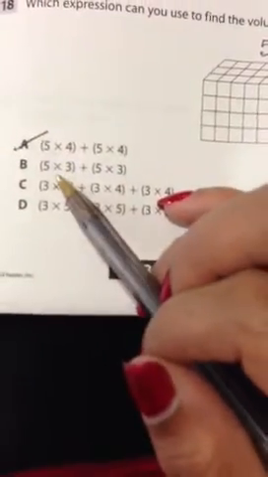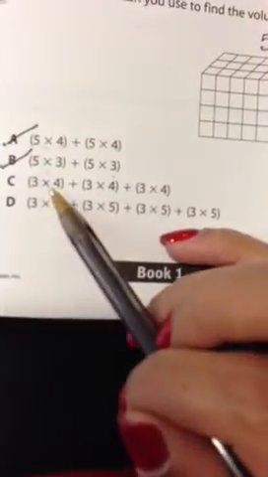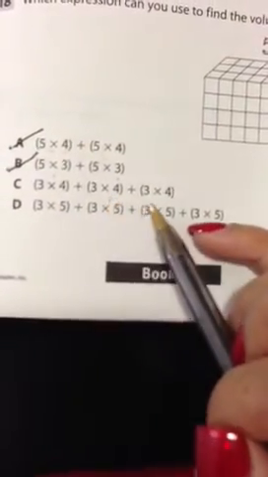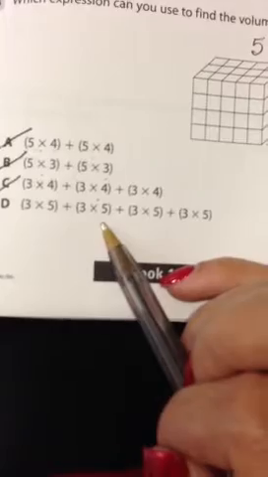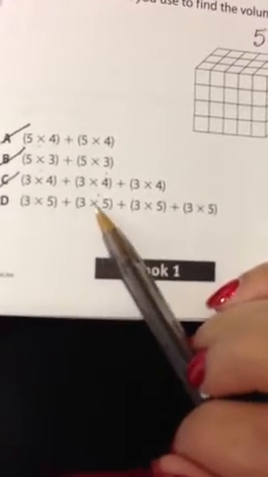5 times 4 is 20. 20 plus 20 does not give me 60. 15 plus 15 does not give me 60. 12 plus 12 plus 12, that's only 36. That does not give me 60. 15 plus 15 plus 15 plus 15. 15 plus 15 is 30, 30, 45. There it is, 60. So you actually have to solve it and then figure out which one is giving you the same thing. Only 2 more to go.